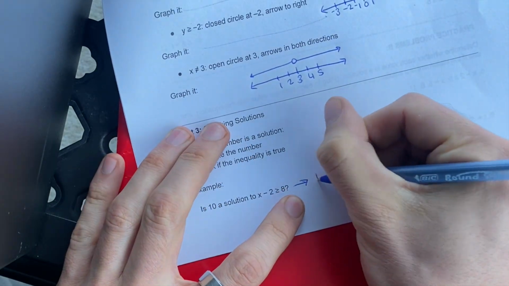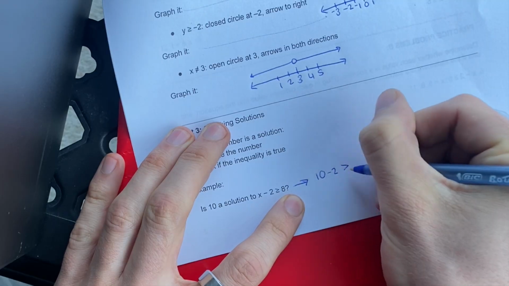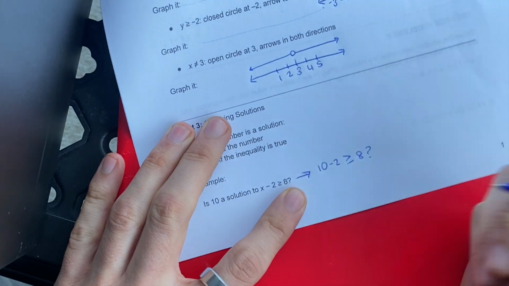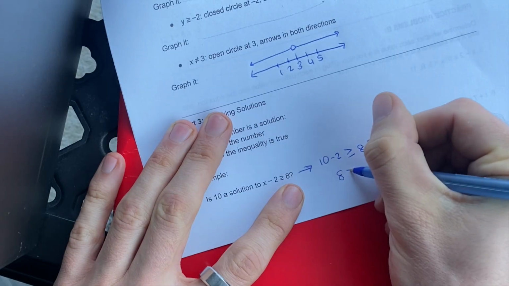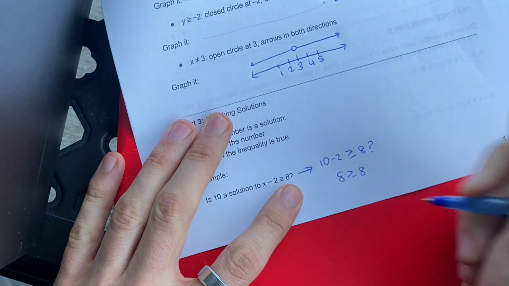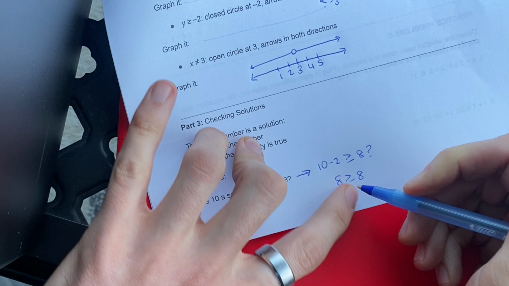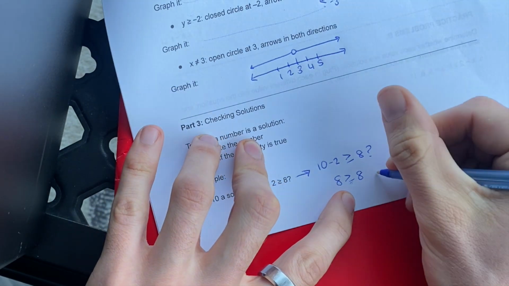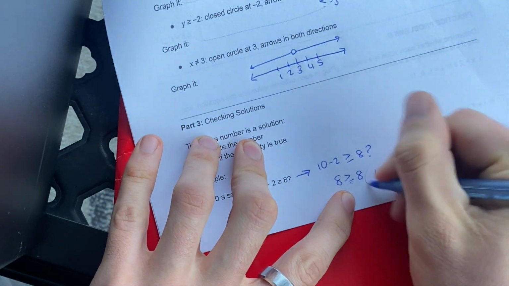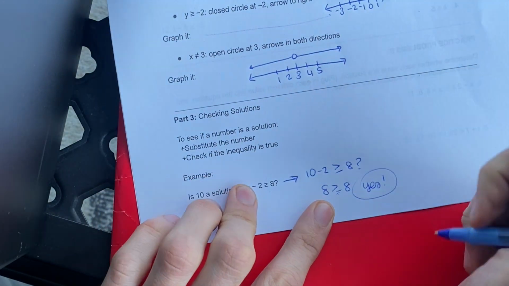This is how you will be showing your work. 10 minus 2 is greater than or equal to 8? Question mark. 10 minus 2 is 8. Is that greater than or equal to 8? It's not greater than, but it is equal to. So yes, that is the answer. Yes, it is, because it's equal to.